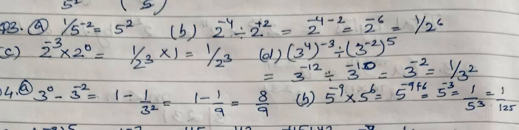Now here 2 raised to the power of minus 3 into 2 raised to the power of 0, which comes out to be equal to 1 upon 2 raised to the power of 3 multiplied by 1. So my answer comes out to be 1 upon 2 cube.